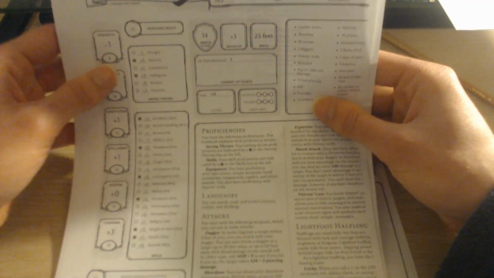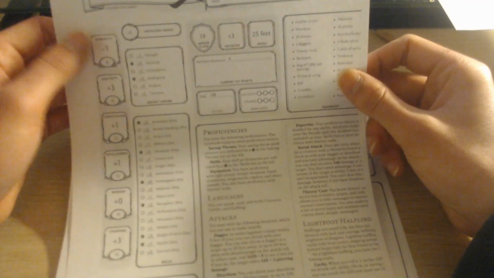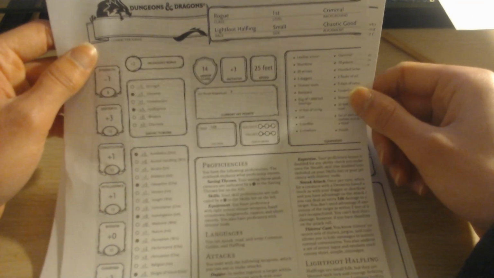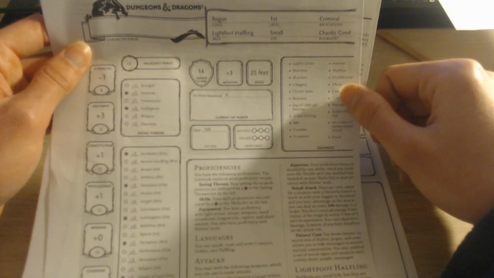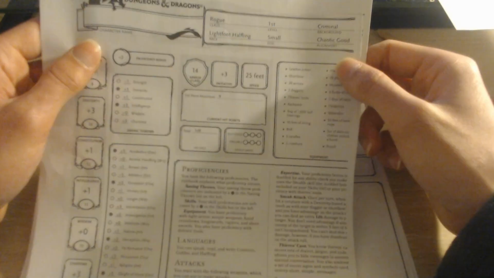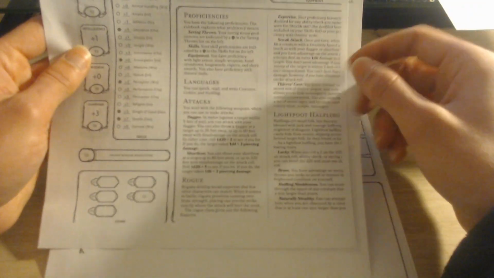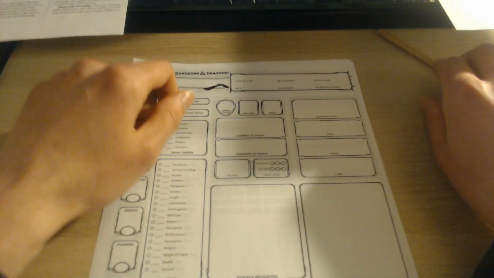On the side here, I have a quick already made character sheet that I printed off. This is one of the basic ones. It took me ages to find this, but it's a starter character sheet. It's a rogue lightfoot halfling. Chaotic good, criminal background, level 1, small size, with his stats here and all that. Languages, attacks, equipment. So I decided to use it as a reference as I'm doing this.